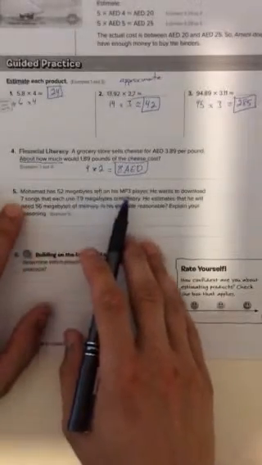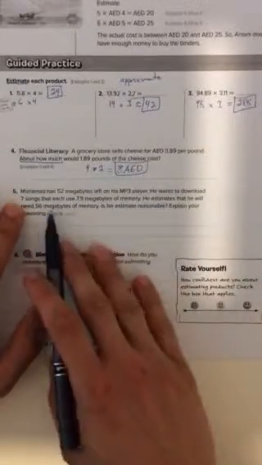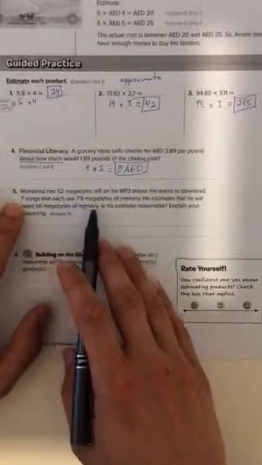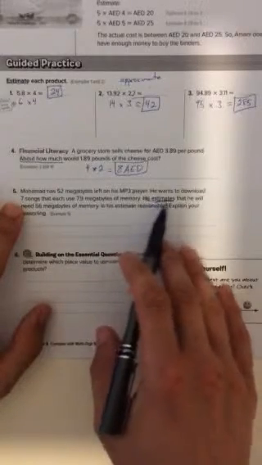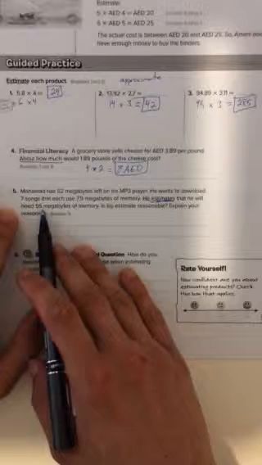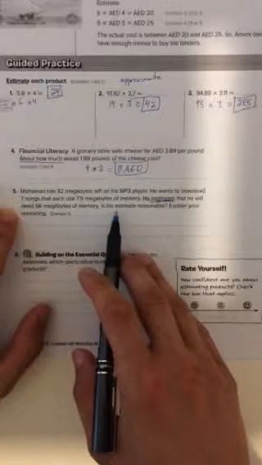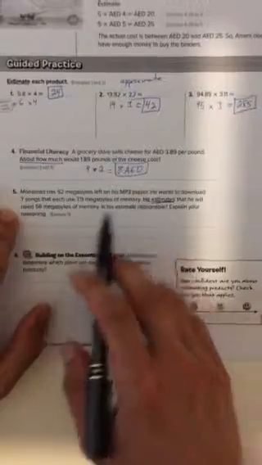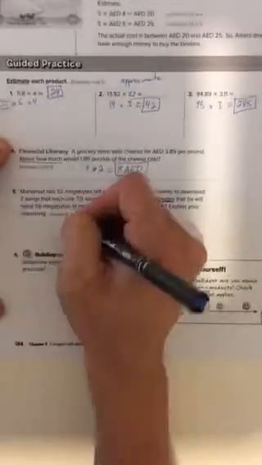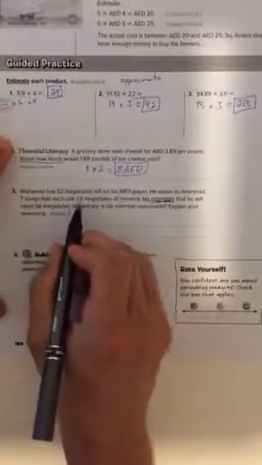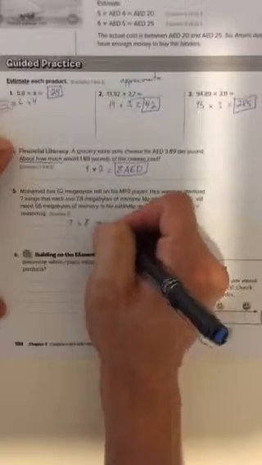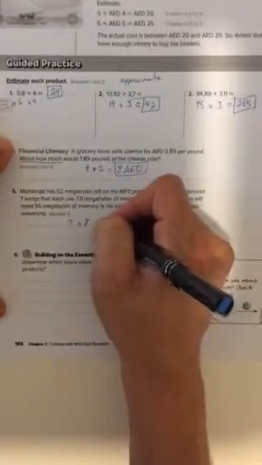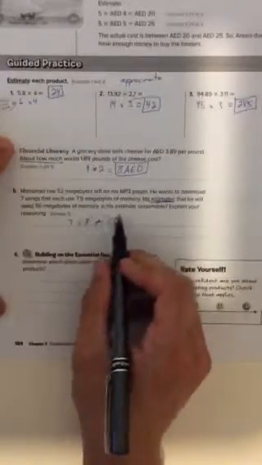Or this one. Muhammad has 52 megabytes left on his MP3 player. He wants to download 7 songs that each use 7.9 megabytes of memory. He estimates, and estimate is the key word, like an approximation, that he will need 56 megabytes of memory. Is his estimation reasonable? Okay, let's find out. 7 songs, that's a pretty solid number. 7.9 megabytes each, so let's say about 8 megabytes each. So we're talking approximately 56 megabytes.